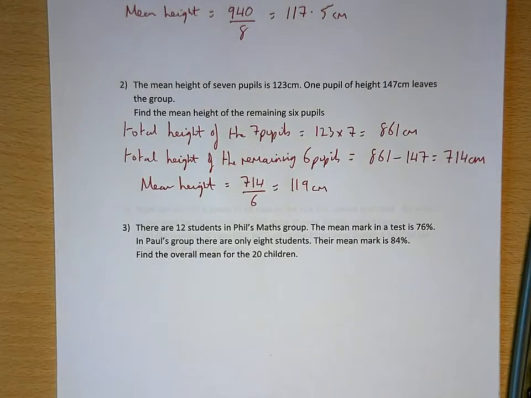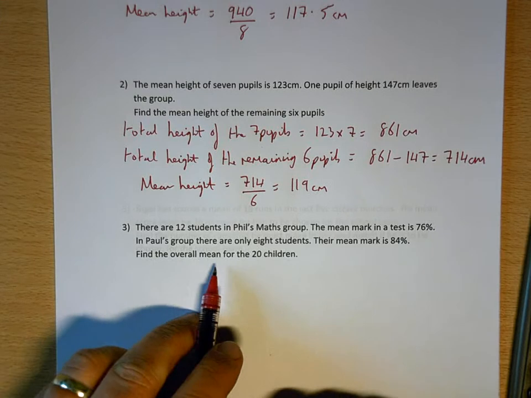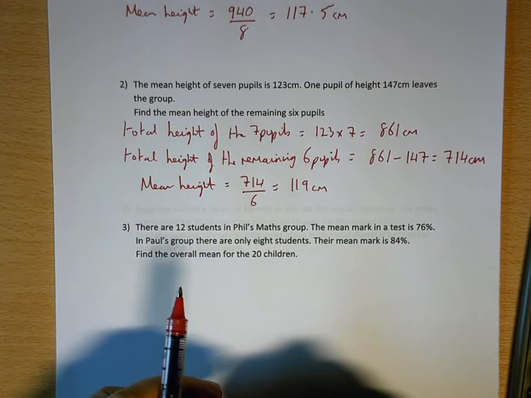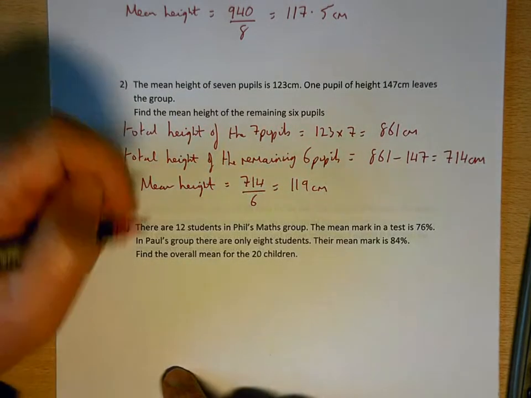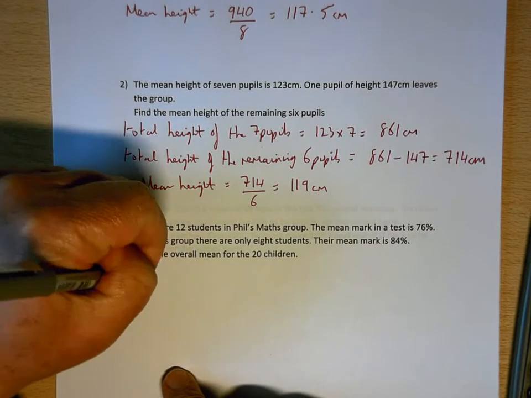There are 12 students in Phil's maths group. The mean mark in a test is 76%. In Paul's group there are only 8 students and their mean mark is 84%. Find the overall mean for the 20 children. So to find the overall mean, I need to know the overall total.